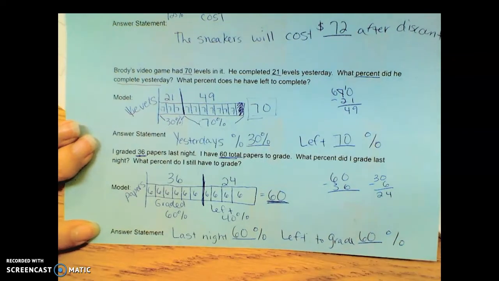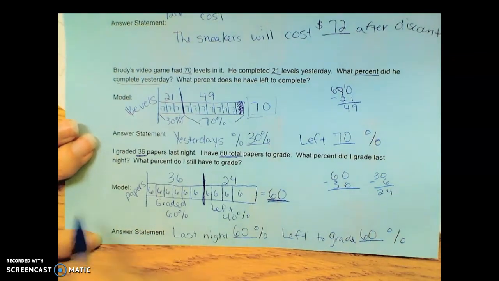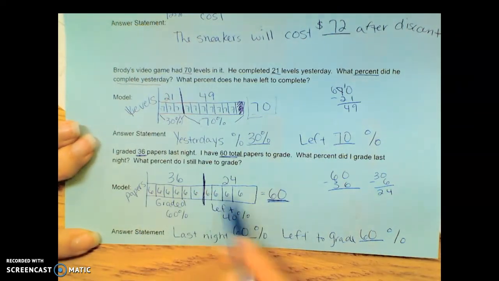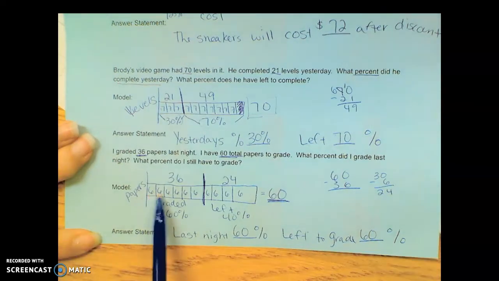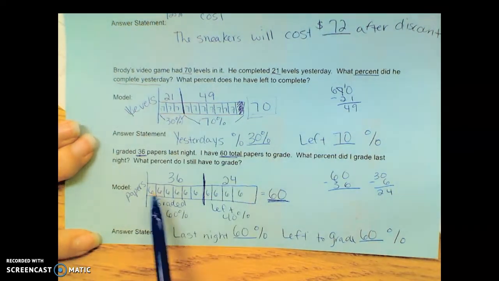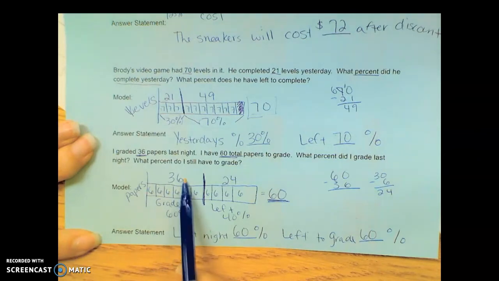If you tried 4, you could draw that, but your boxes don't come up to the right amount because it would be 9 boxes here and 6 boxes here. That's 15 boxes. That's not one of our models. So I would just try, are there any other numbers that I could come up with? Yes, 6. So I did 6 boxes of 6 here, 4 boxes of 6 here, because 6 times 4 is 24. 6 times 6 is 36.